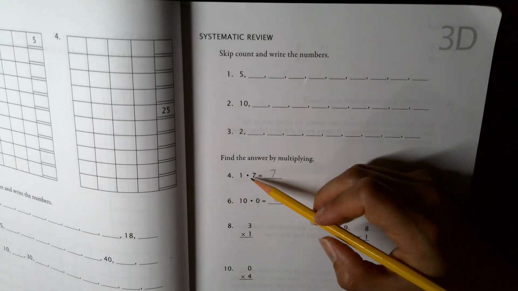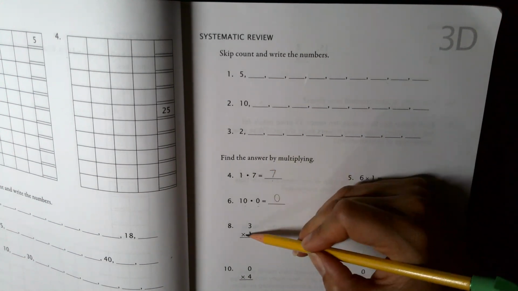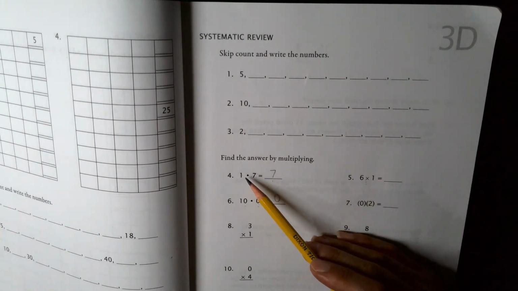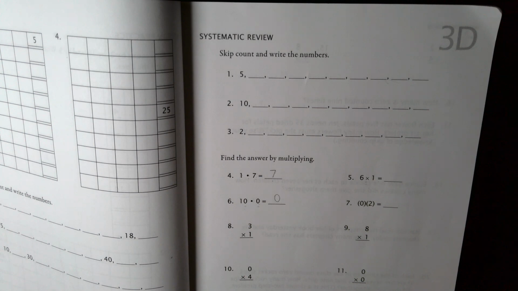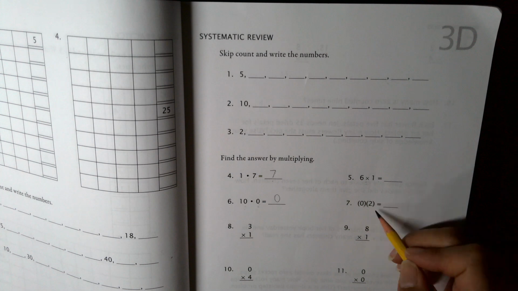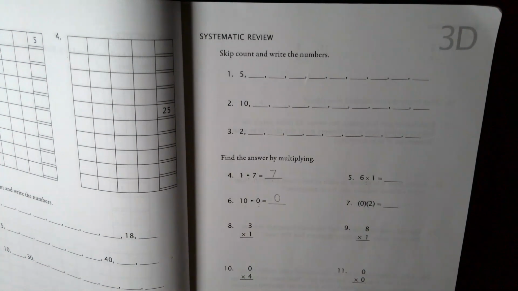Remember I said in a previous video that anytime you see a multiplication sign, you can assume that means groups of. So it's 1 group of 7, 6 groups of 1. If you think of it in groups, it really is easier to understand multiplication. Okay, when we see these parentheses, what does that mean? Multiply. When we see this dot, what does it mean? Multiply. And when we see this X, what does that mean? Multiply.